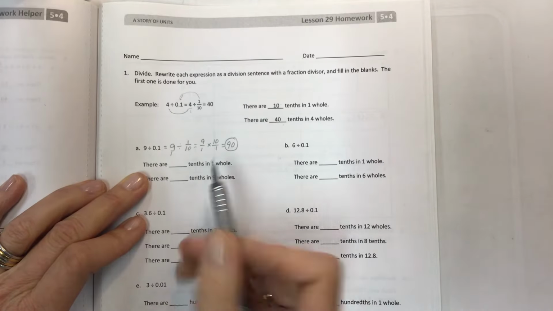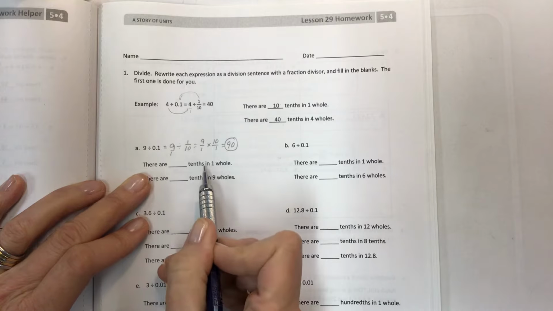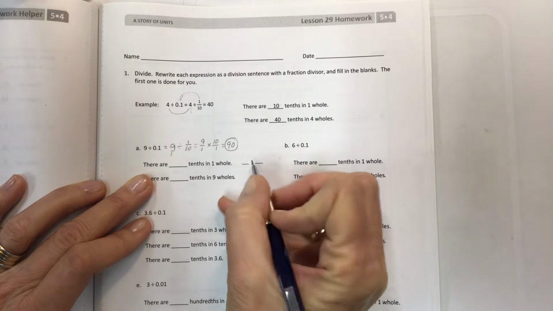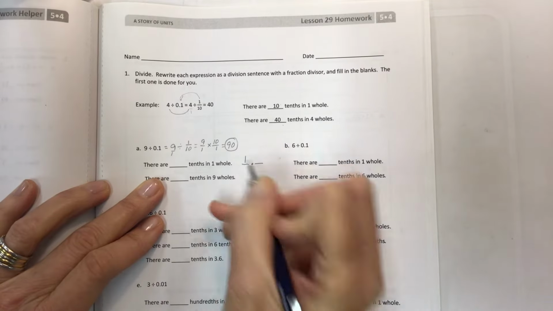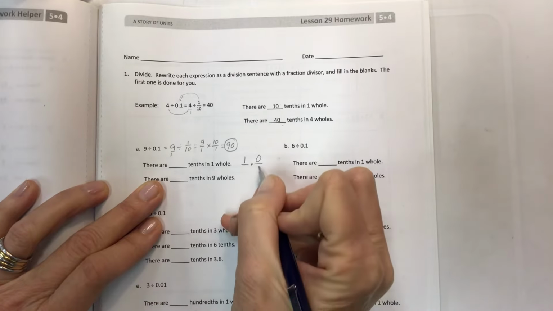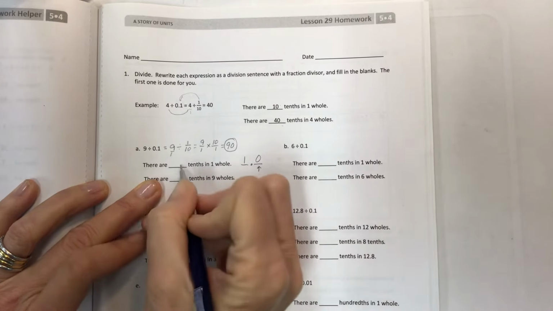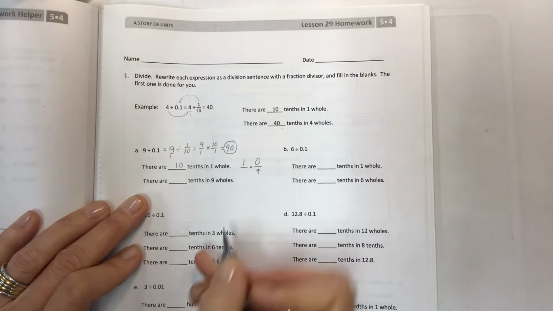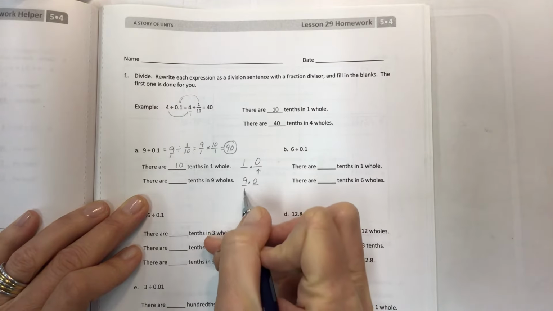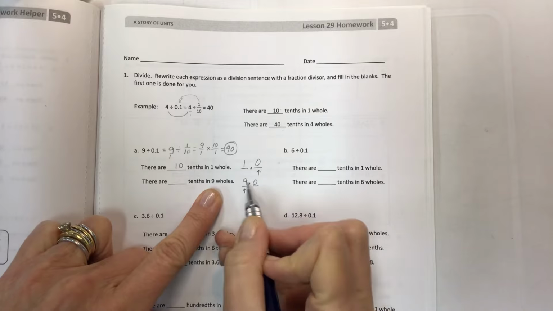So back to the Common Core way, there are how many tenths in one whole? Remember place value positions. They're saying if you have 1, then how many tenths is that? Well, there aren't any tenths there, but you still have to name that. So it's 10 tenths in one whole. So if I have 9 wholes, how many tenths is that?